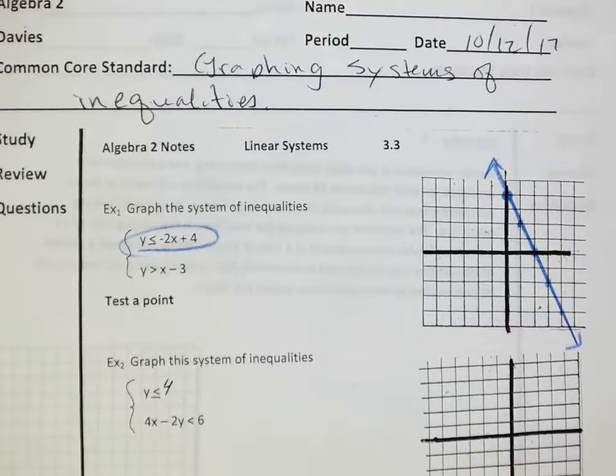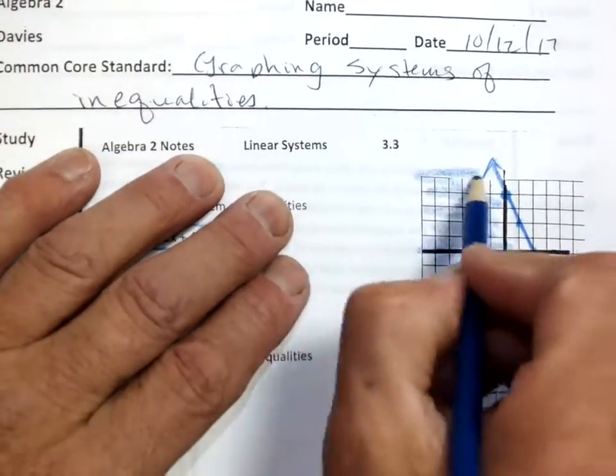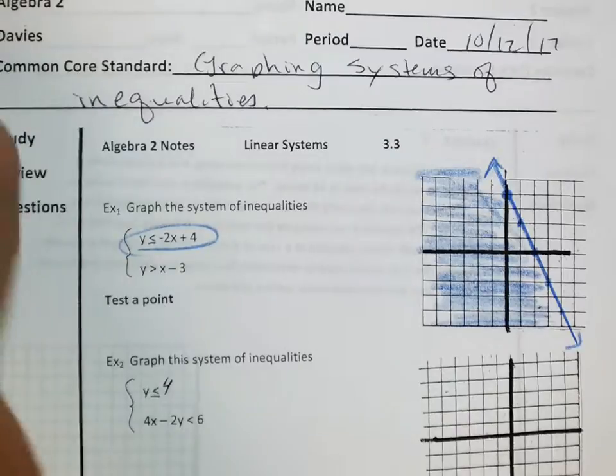It says less than or equal to, so I shade below, right? And that is the solution. All of these points, every single one of those points that we shade, is a solution to the first graph. Every single one of those points is a solution because they're all less than or equal to the line, okay? But we got a second line, so let's put the second line in.